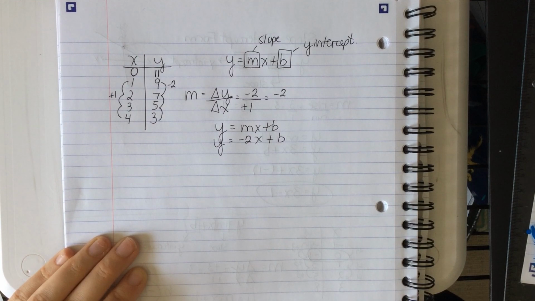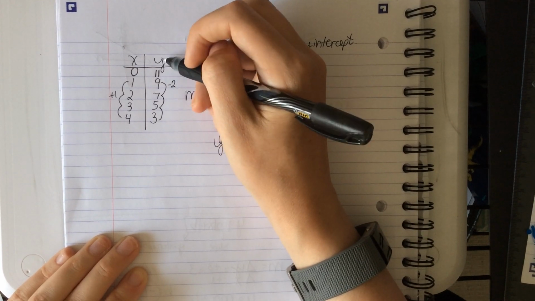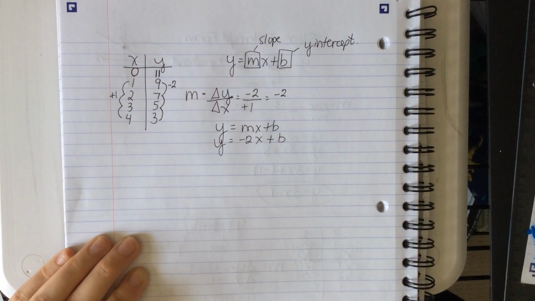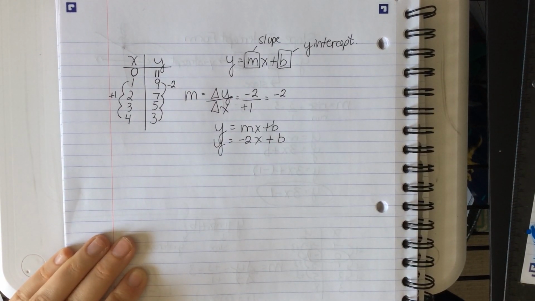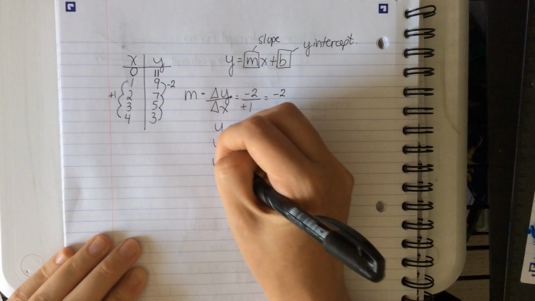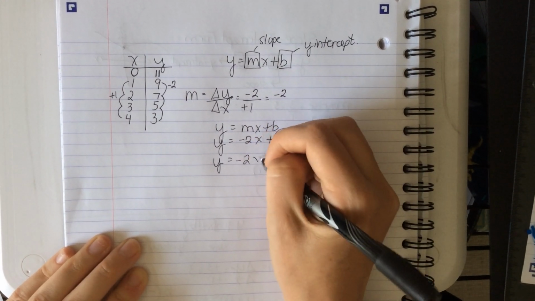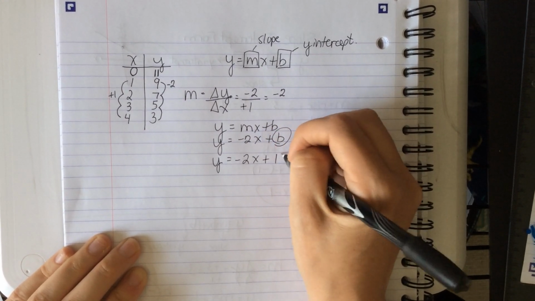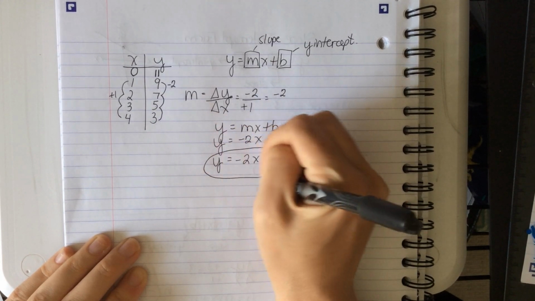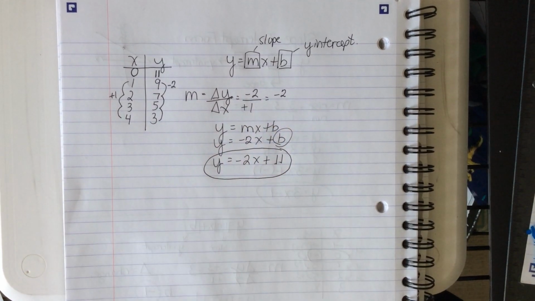So because I know that this is a linear relation, I know that the slope is going to remain constant and that this pattern is going to continue. So I can extrapolate this information, and I know that when x is 0, y is going to be 11. So I can put that into my equation for b, negative 2x plus 11. And there is my new equation for my graph.